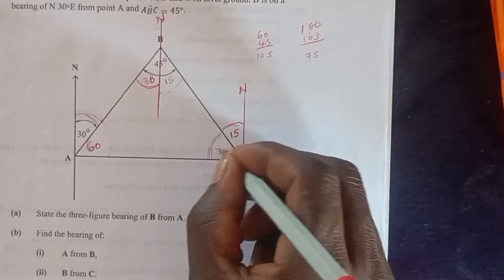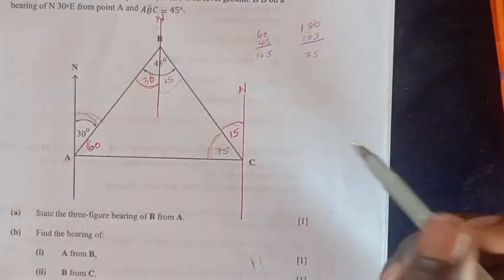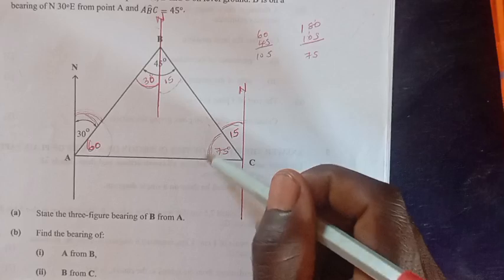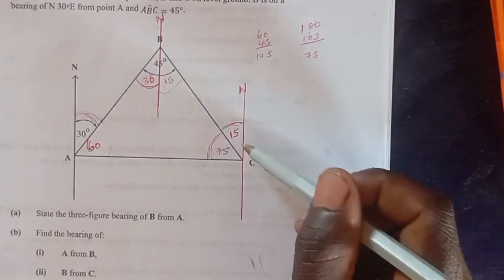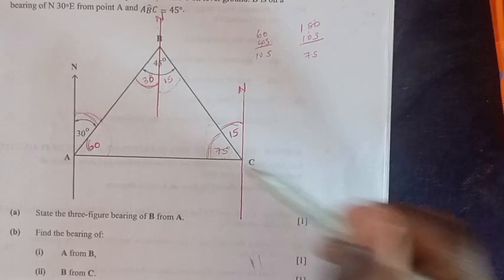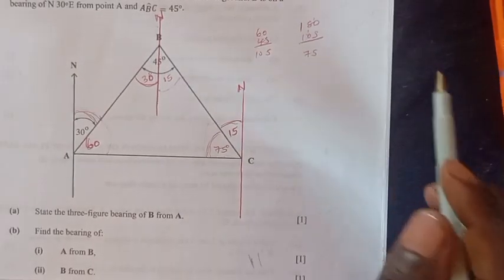So this angle is 75 degrees, or you can use the concept that this angle is equal to 90 degrees. So if you say 90 minus 15, this one is going to be 75 degrees.